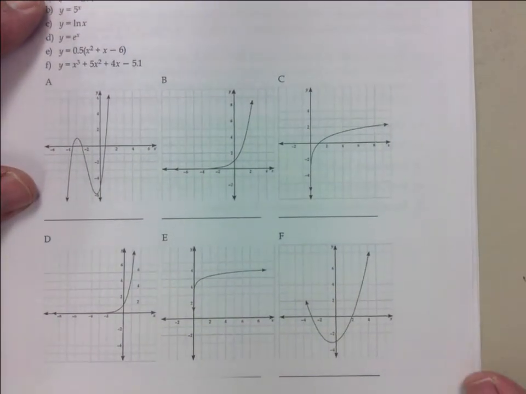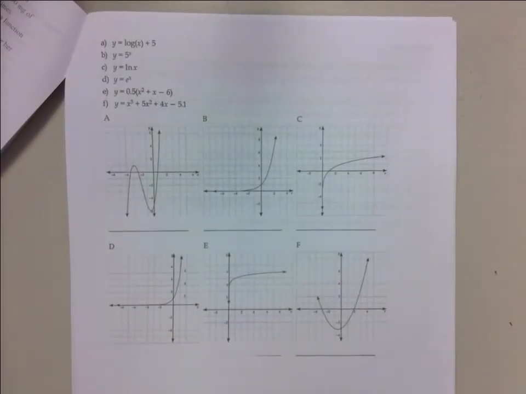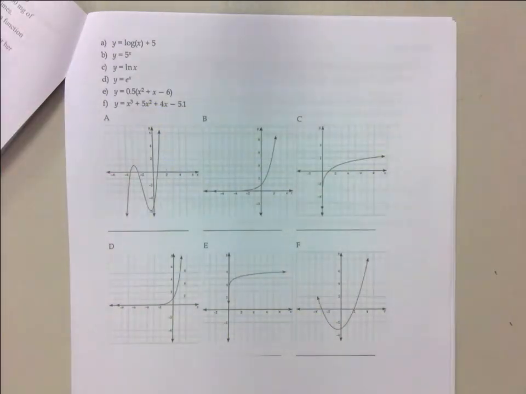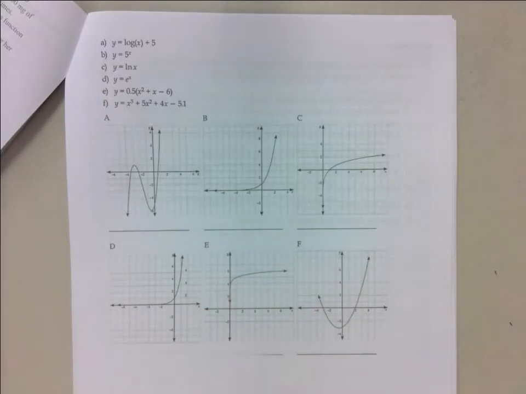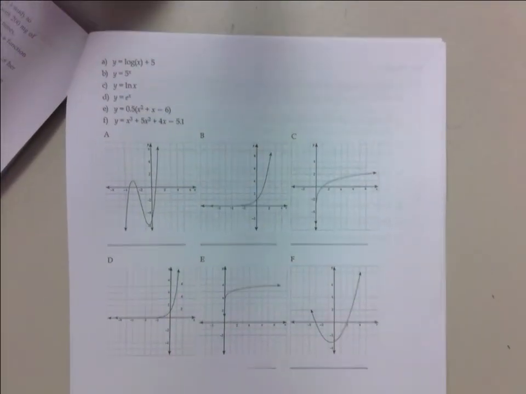I want you to spend a little bit of time right now before I let you go. I was going to do the AC next. Can you match these equations to the graphs? You can talk to your neighbor. What I want you to do is write down the equation underneath each graph. Got it? I'm mixing up cubic, quadratic, so the polynomials, and exponential, logarithmic. Give it a try.